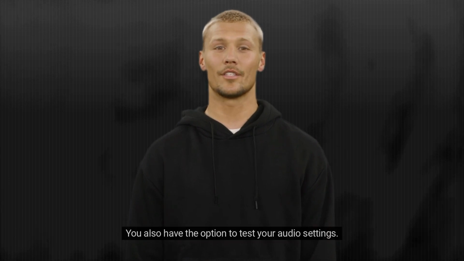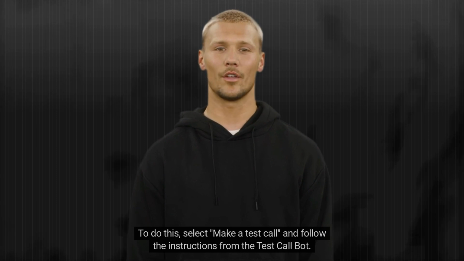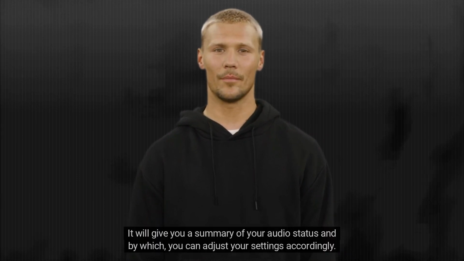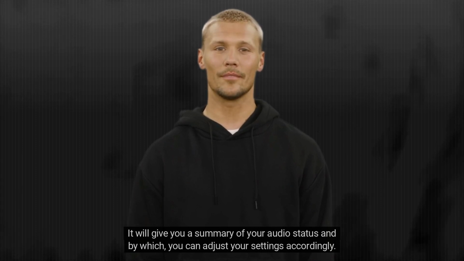You also have the option to test your audio settings. To do this, select Make a Test Call and follow the instructions from the Test Call bot. It will give you a summary of your audio status, by which you can adjust your settings accordingly.